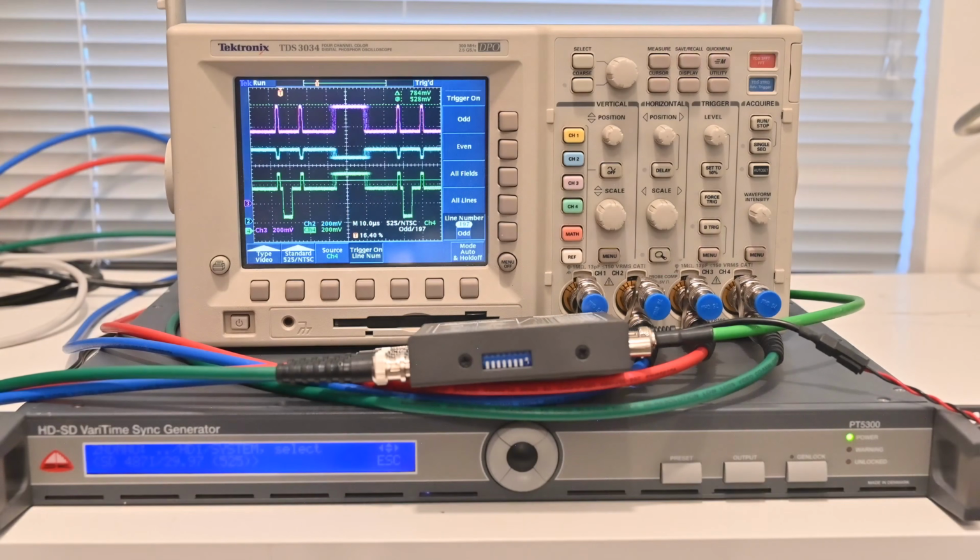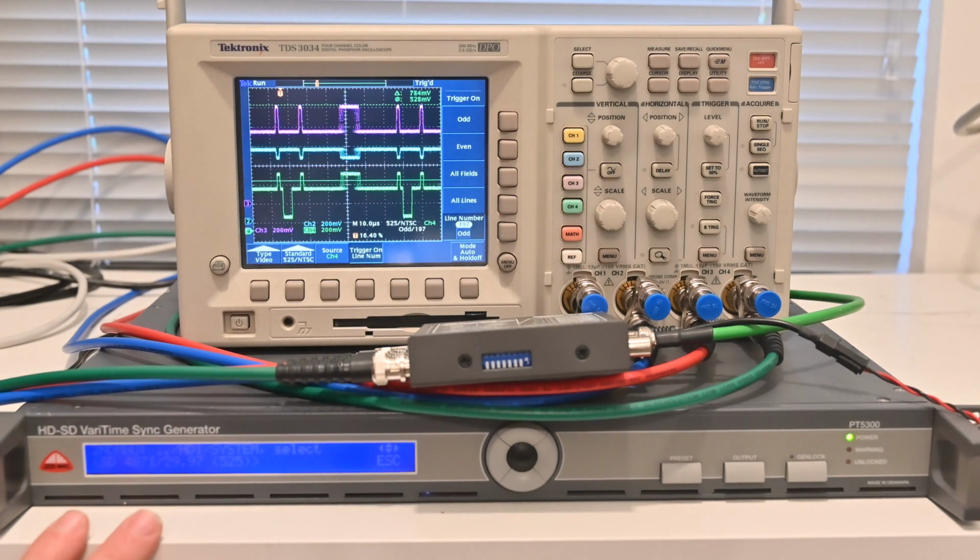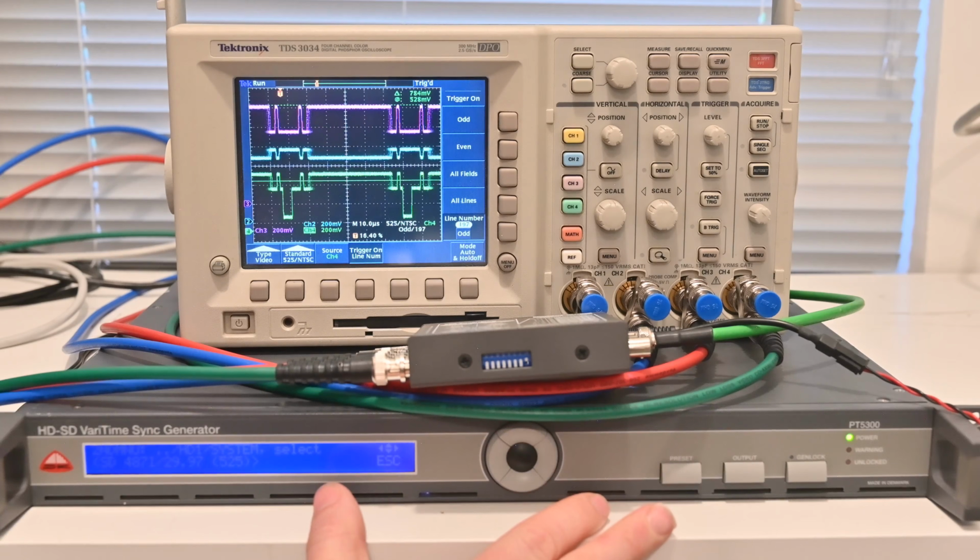For our last demonstration today, I thought it would be interesting to have a look at the various different types of component video on the oscilloscope. Now for this, we've got out our trusty PT5300 again, and from memory, I think this is actually the first time we've gotten it out since the dedicated video about it. That was video number 10.